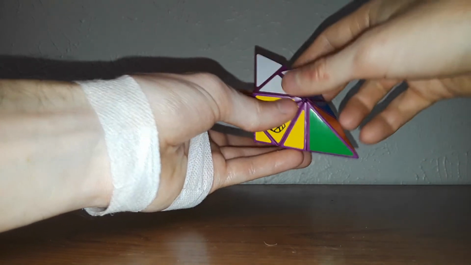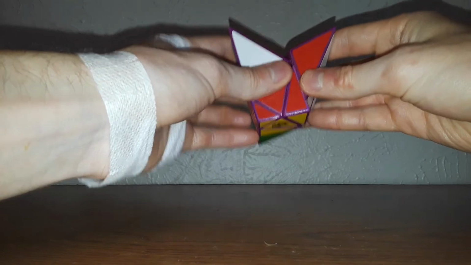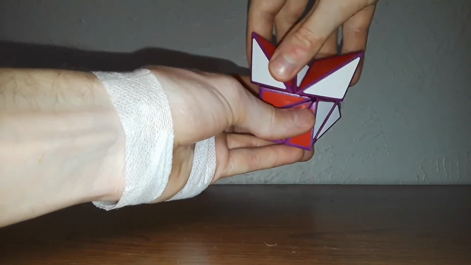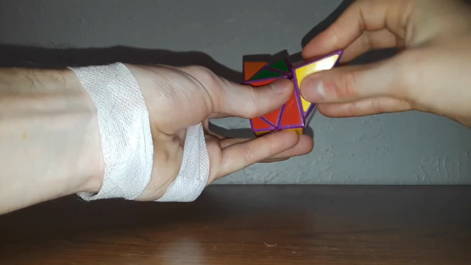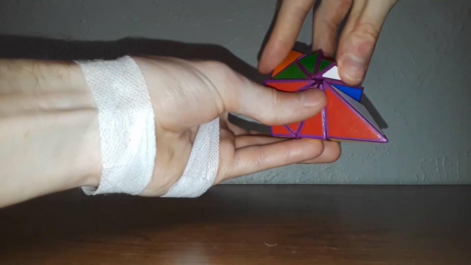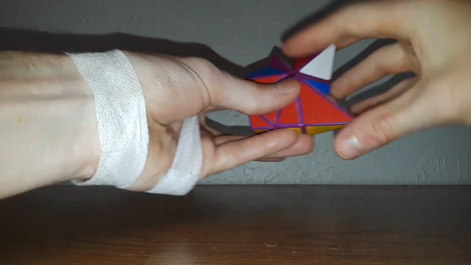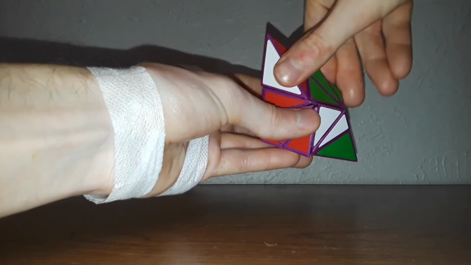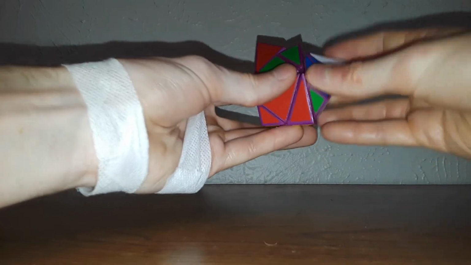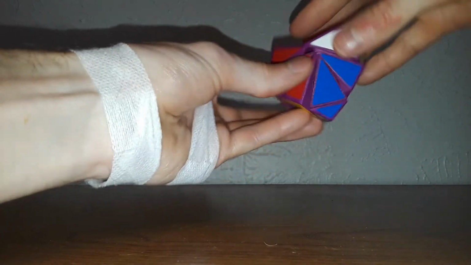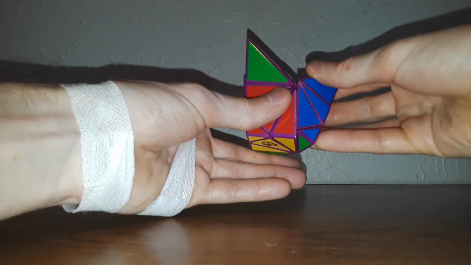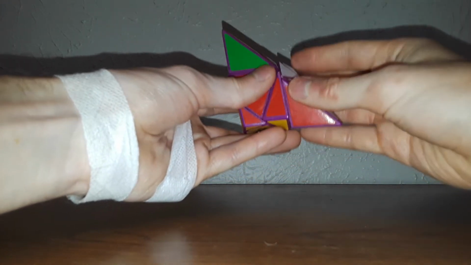So the edge is right here, so it goes to right here. Do a small r, U, R prime, U, R, U, R prime, U, and R prime.